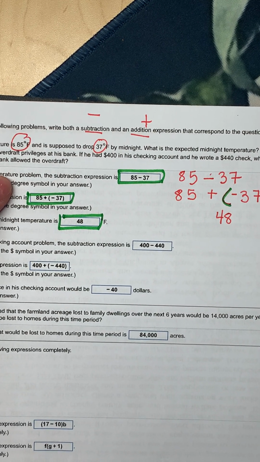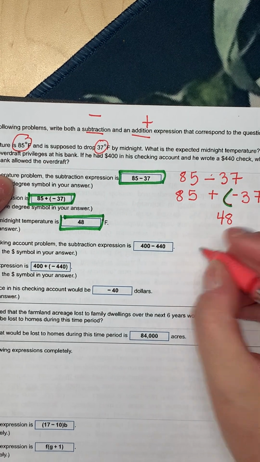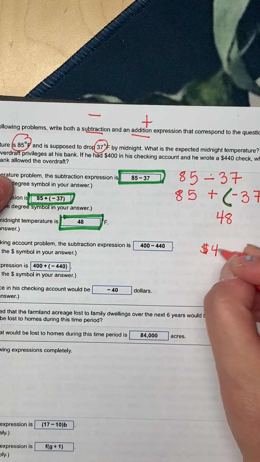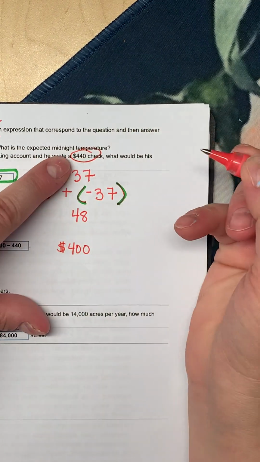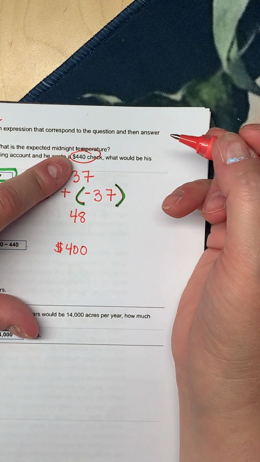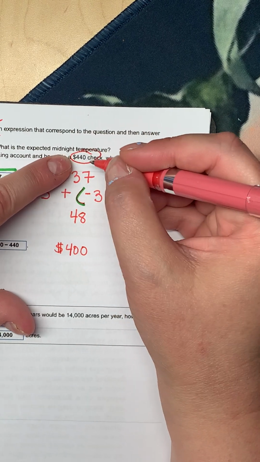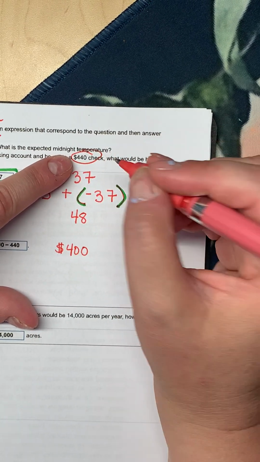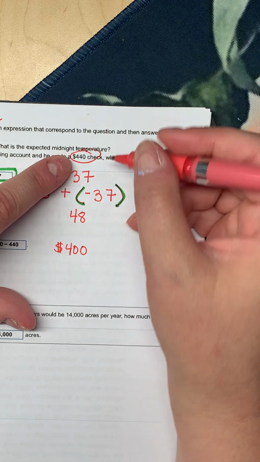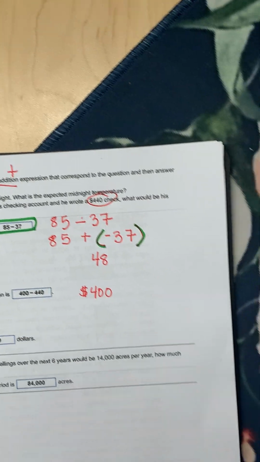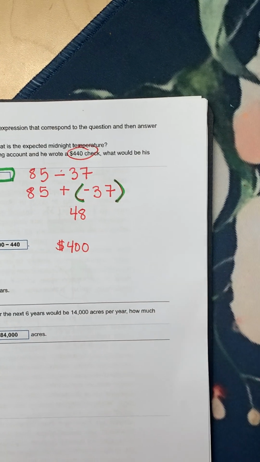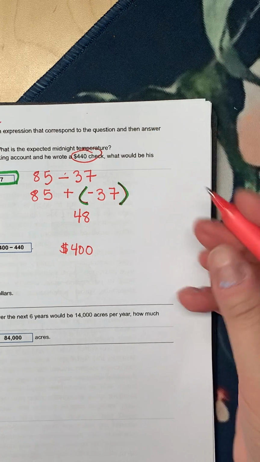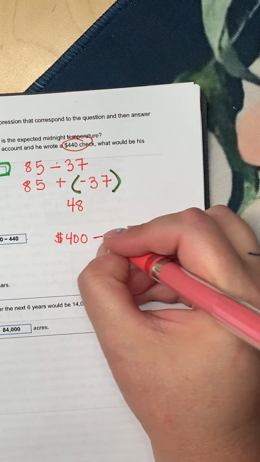If he had $400 in his checking account, so it looks like we started with $400, and he wrote a $440 check, does that mean he gets that much money deposited into his account if he writes that check? No, it means it gets subtracted. It's kind of like you Zelle 440 or you Cash App 440. You lose $440.